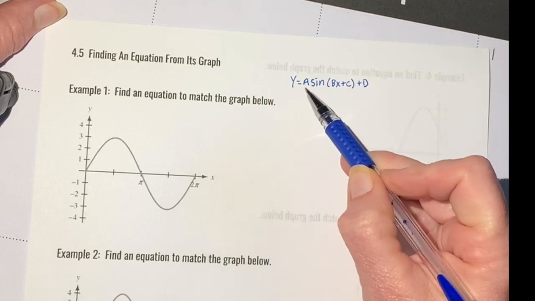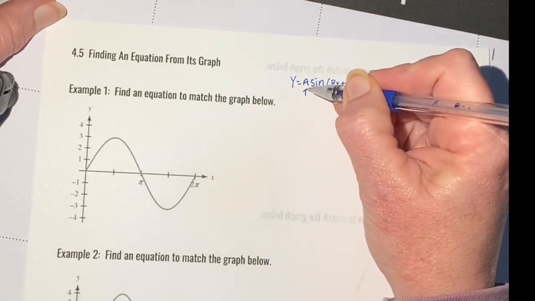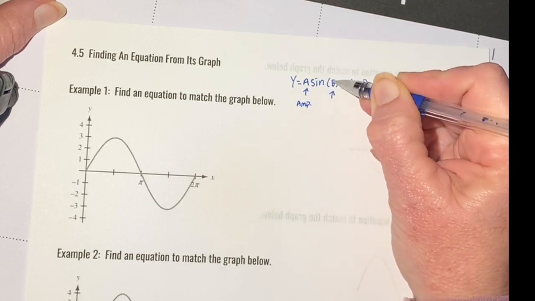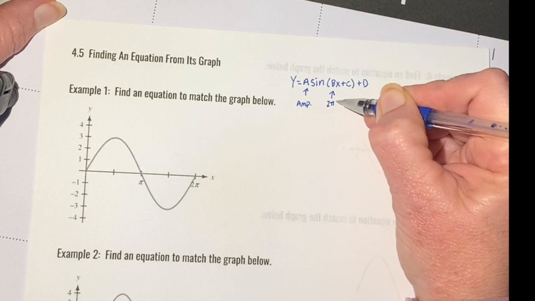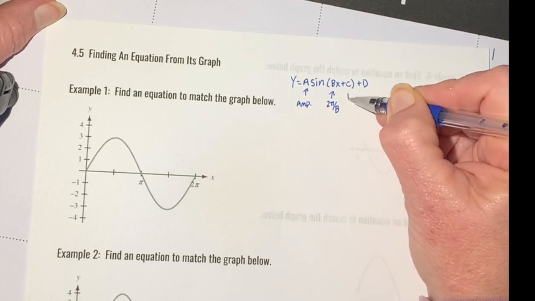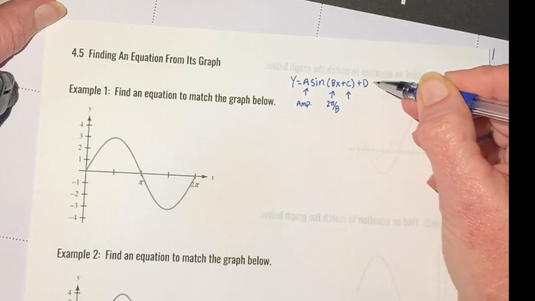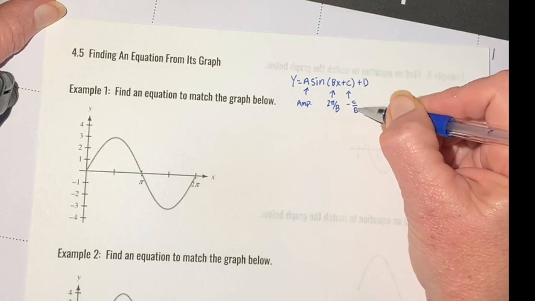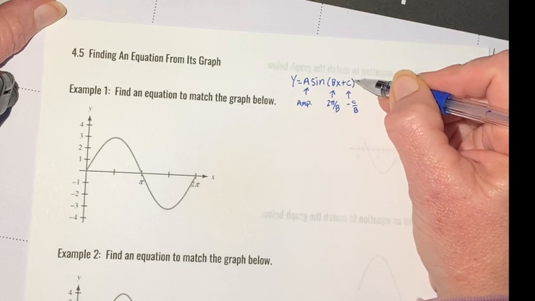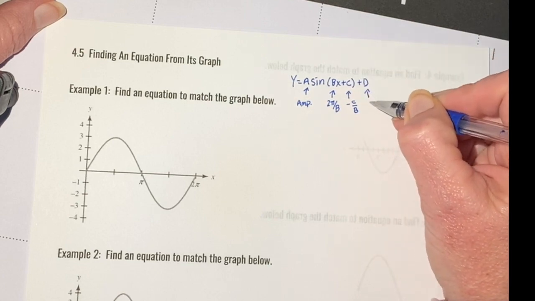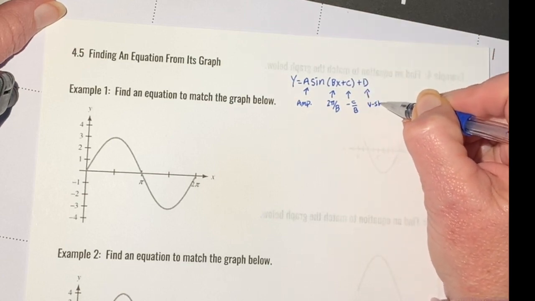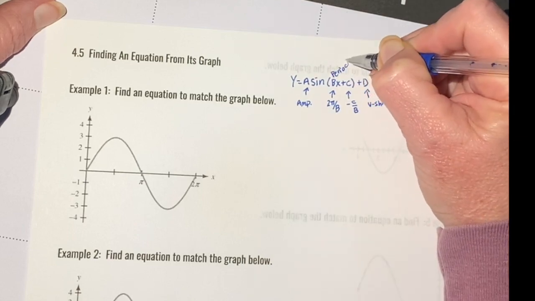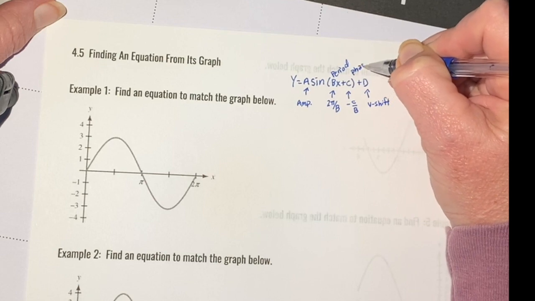sine graph, so remember the A is your amplitude. B determines the period, so to find the period it's 2 pi divided by B. C is what causes a phase shift, so negative C divided by B, remember, is how you find your horizontal shift or phase shift, and D is your vertical shift. Period. And this determines phase shift.